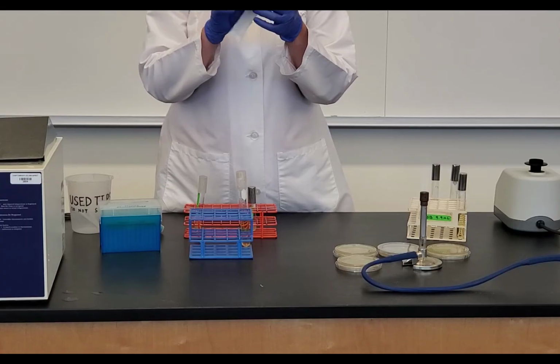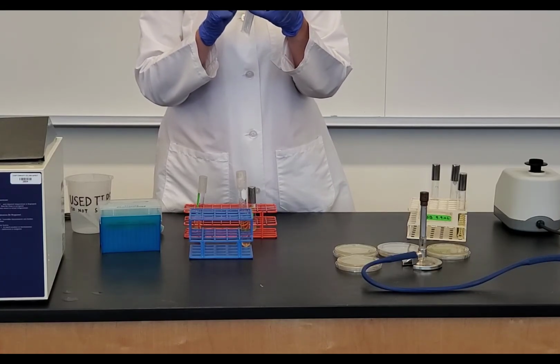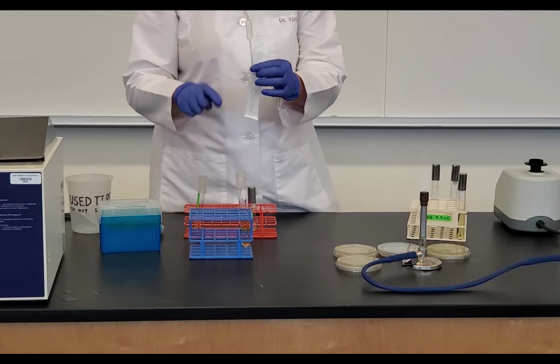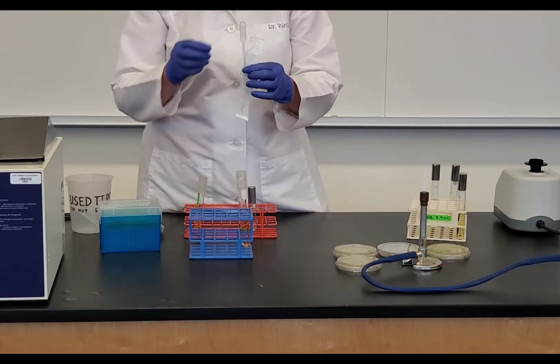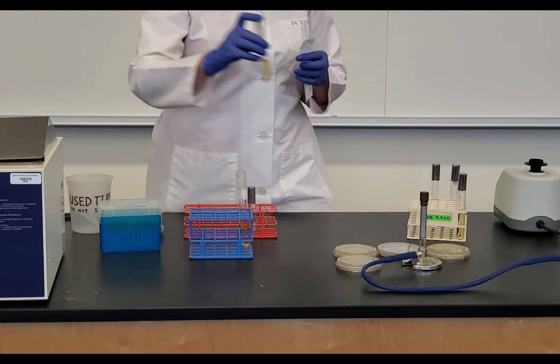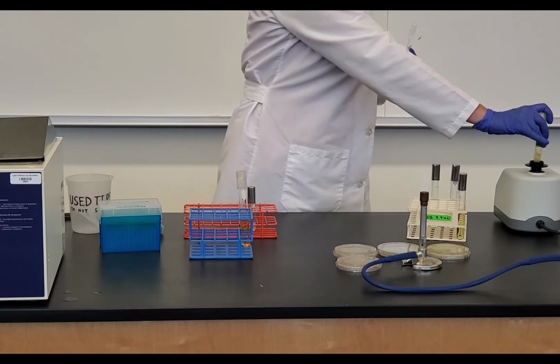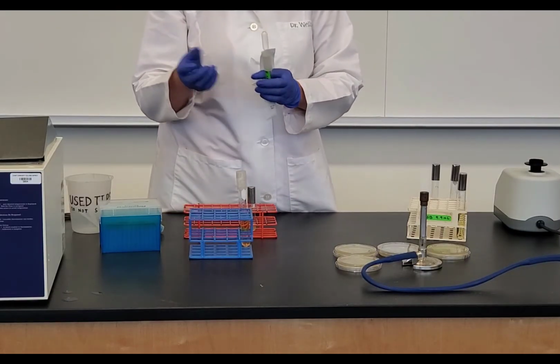On my transfer pipette, there's a 1 milliliter mark, and then partway down there's one that's 0.5. That's how much of the bacteria that I need to transfer. So I'm going to take out my transfer pipette. Before I do that, I'm going to re-vortex my E. coli because I want to mix that.